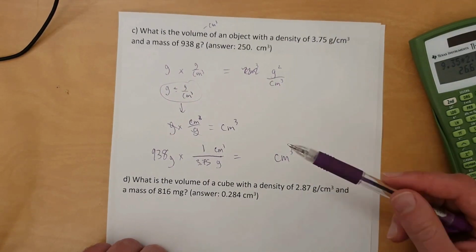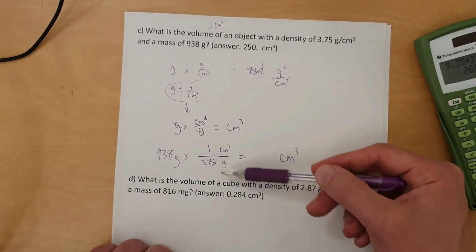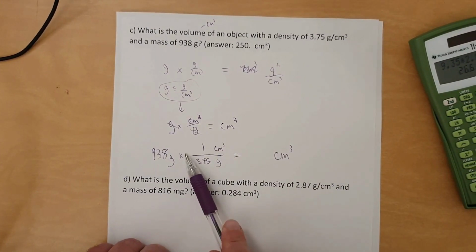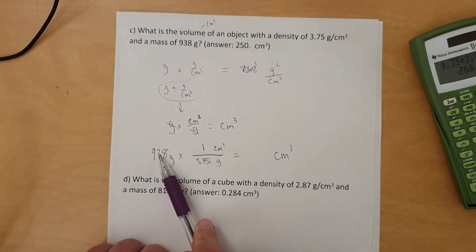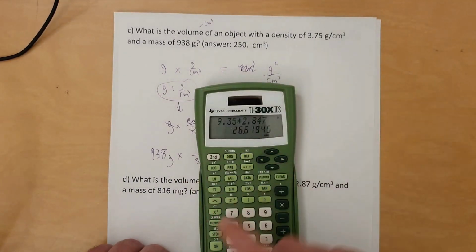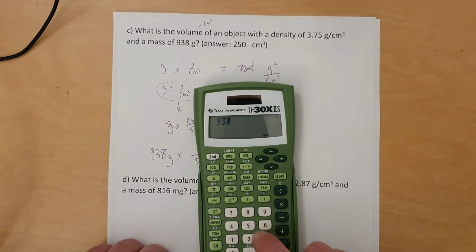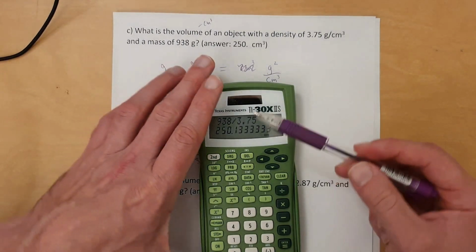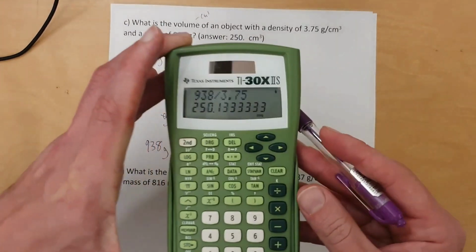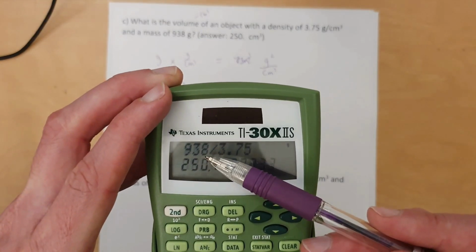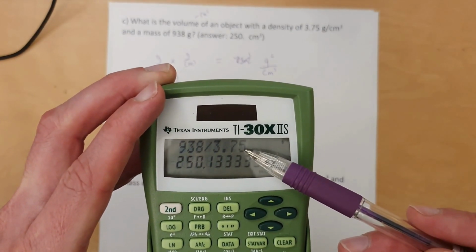There you have it. So if you're going to flip the units, you've got to flip the number too, as another way of phrasing this message. So what the math is now telling us to do is take this number, multiply it by 1, divide it by 3.75. So let's do that. 938 divided by 3.75, because after all, timesing by 1 doesn't do anything, gives 250 point blah, blah, blah, all that. Now notice 938 is 3 sig figs, and so is 3.75.